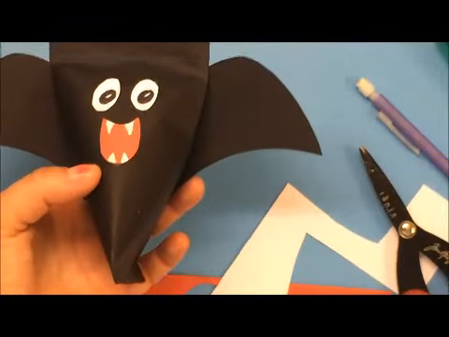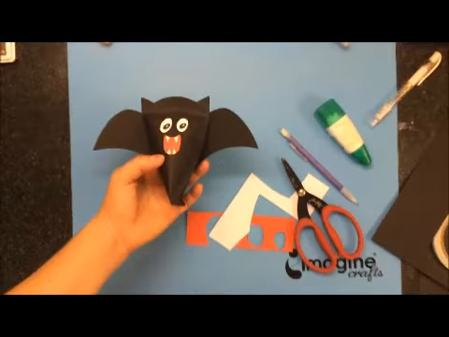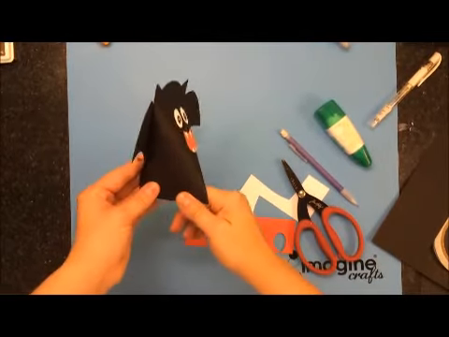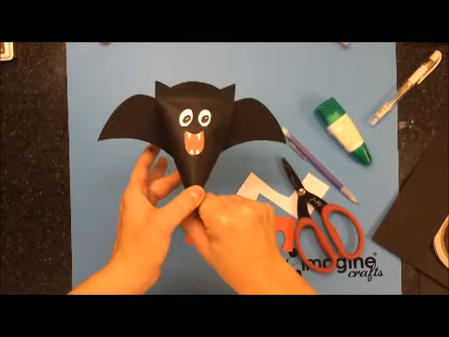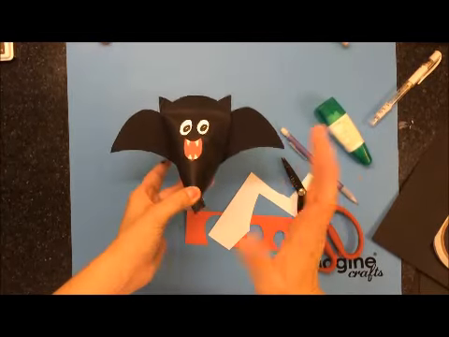All right, so that is the bat. Oops, let me just zoom out here. Sorry, guys. So that's the little bat that we made with the silhouette. Now I'm going to show you how to make it without a silhouette.